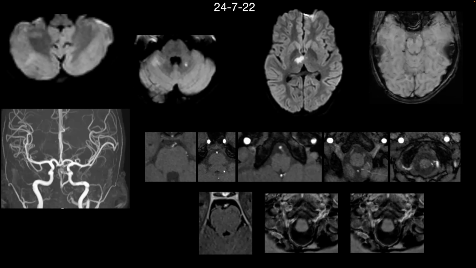So these are the findings, and I'll open the case for discussion: whether this is a vasculopathy or a vasculitis. That was the question. Or was this a vertebral artery dissection? And on the initial scans, I thought there was some irregularity you were showing.